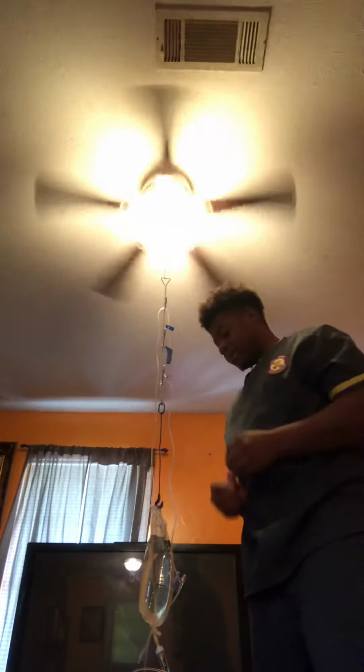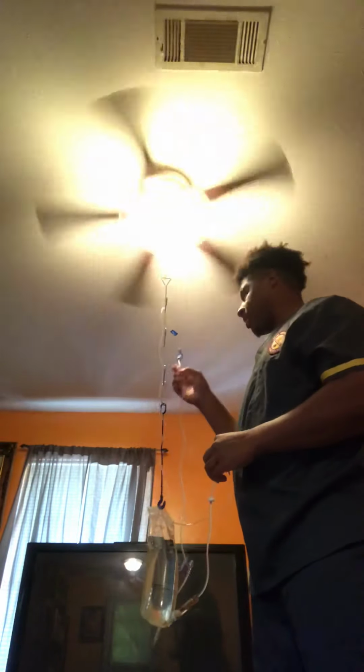Need your alcohol wipe to clean the connected part, because this has been hanging down and you just don't know what could be in it. So you want to clean this for 30 seconds to get away all debris or whatnot. So you clean that for 30 seconds. Really, after you have hung that, you want to clean that for 30 seconds.